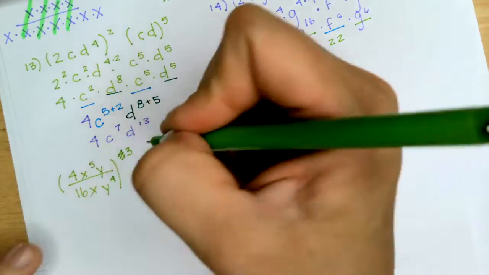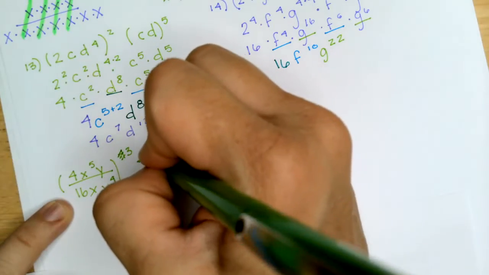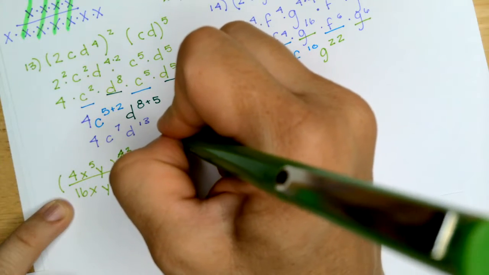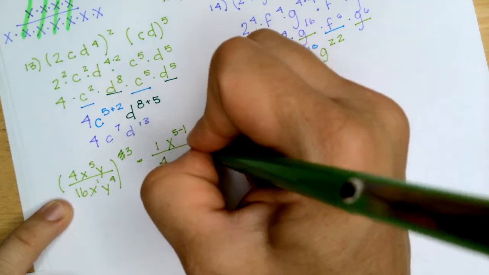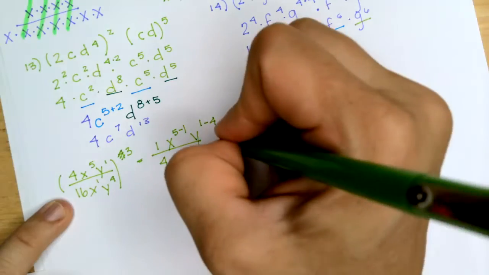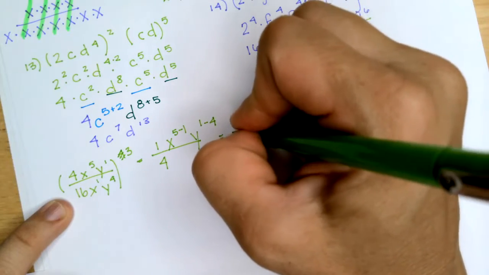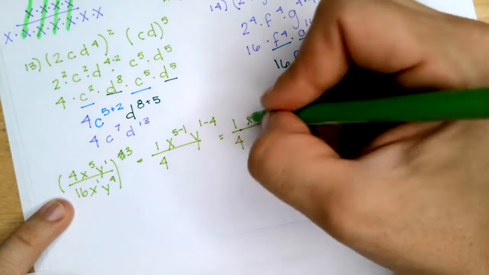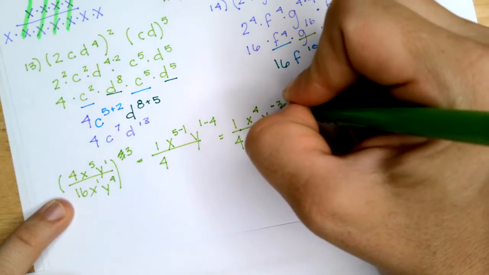All right. And so what I did is I started simplifying it. So 4 over 16 becomes 1 over 4. X, I said 5 minus 1, right, to account for that 5 and that 1. And then y, 1 minus 4, right, to account for that 1 and that 4. You can simplify this as 1/4 x, sorry, this is all still on the top. 5 minus 1 is 4. 1 minus 4 is -3, right?